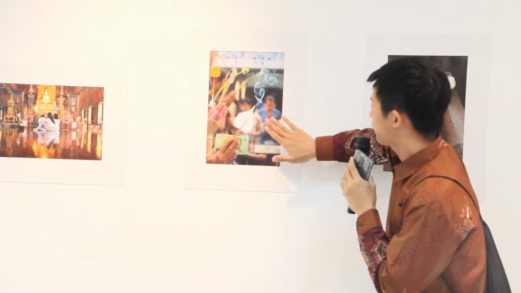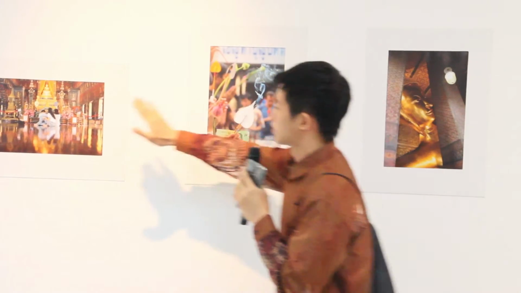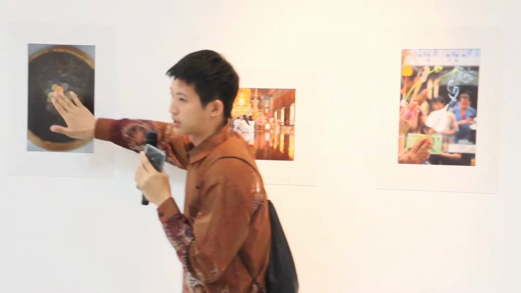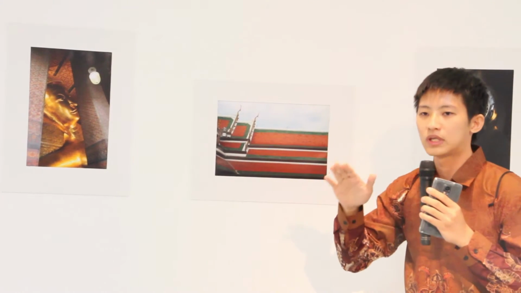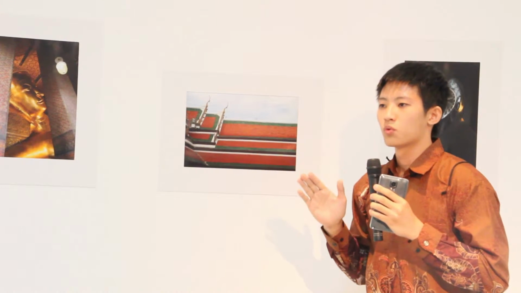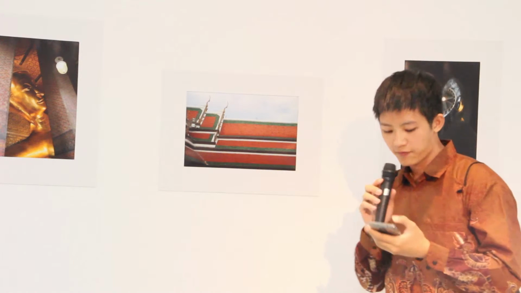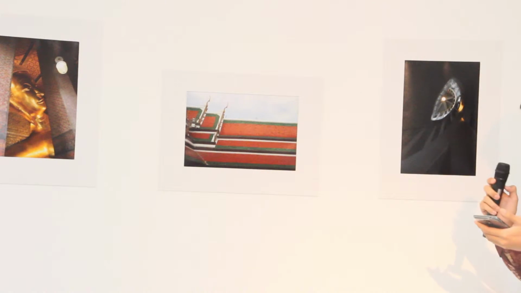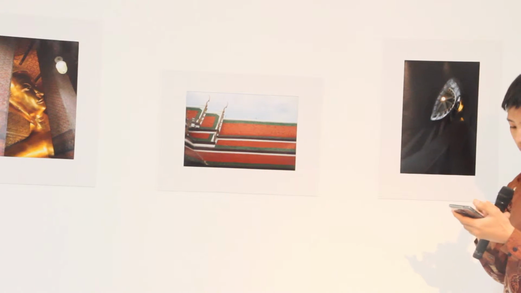Here, I want to emphasize this one, and this one I want to emphasize the coins. By having these techniques, I try to create darker, low-key pictures. I want to make people have a deep feeling and a dramatic look in the picture.